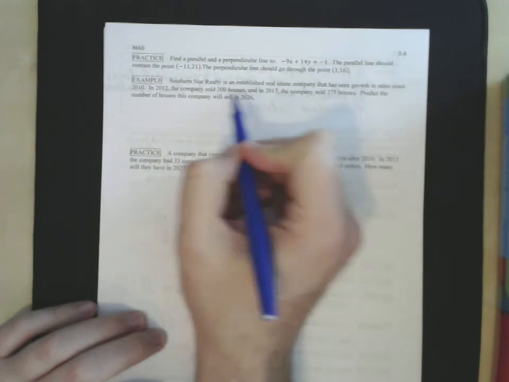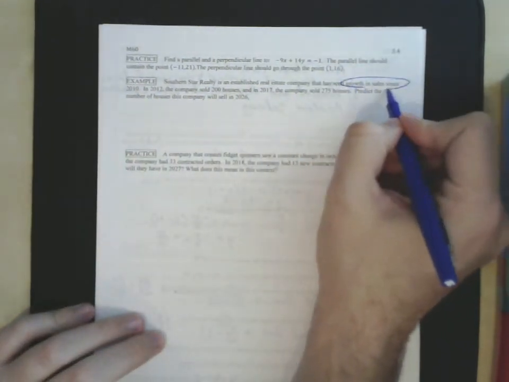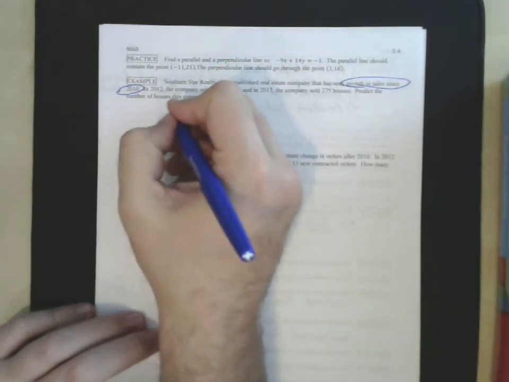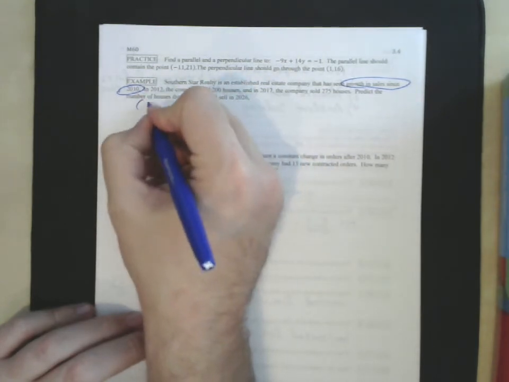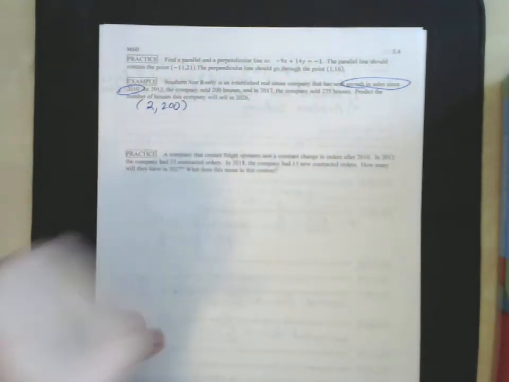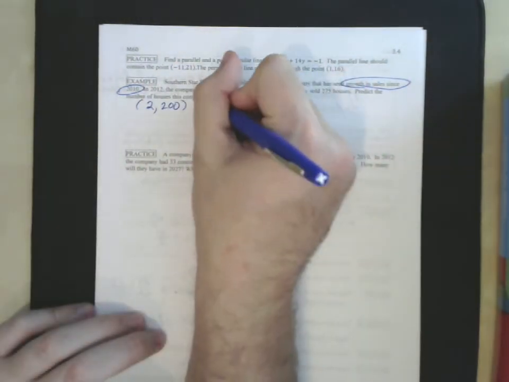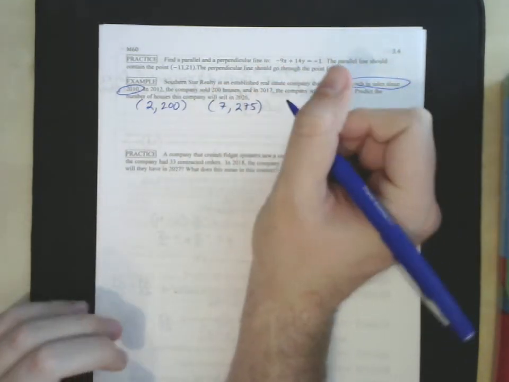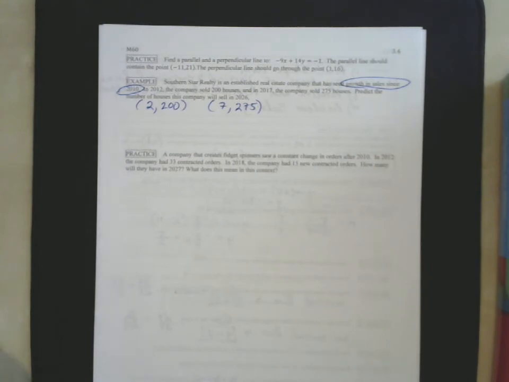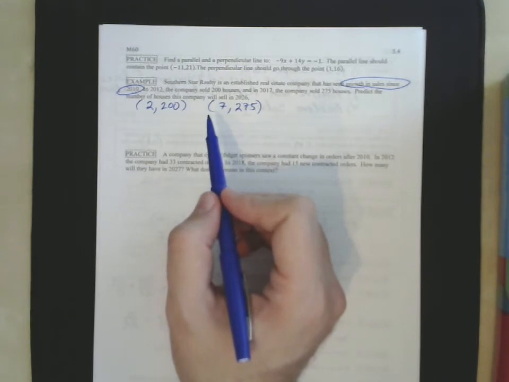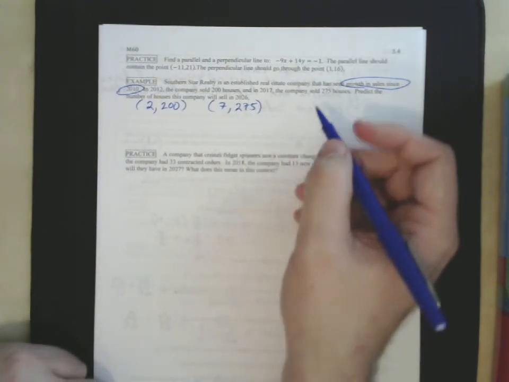So the first thing is we are looking at sales since 2010. So all of our numbers are after 2010. 2012 is 2 years after 2010, and they sold 200 houses. 2017 is 7 years after 2010, and they sold 275. Well, we have 2 points. So we can calculate a slope and then use that slope to make a point slope form of a line.